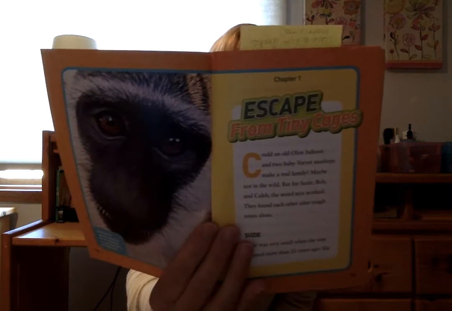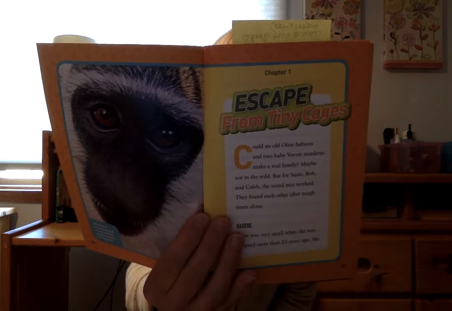Okay, so let's say we wanted to read about escape from tiny cages. So I would turn to page 70, and that's where we learn about escaping from tiny cages.